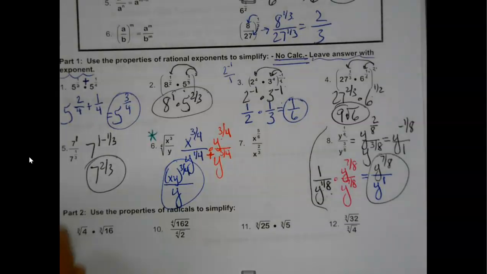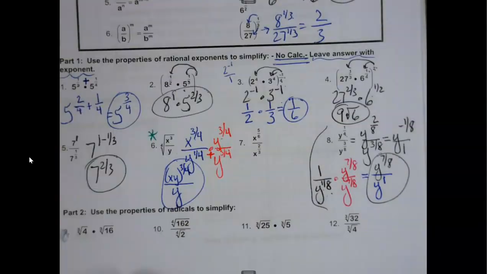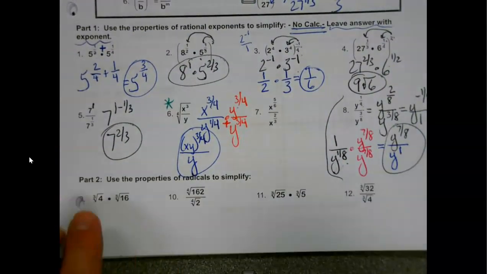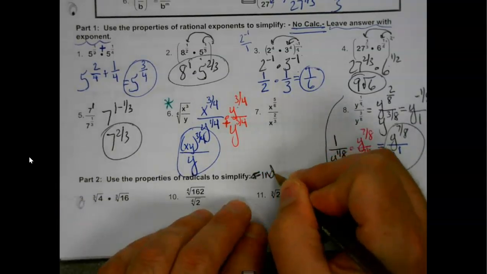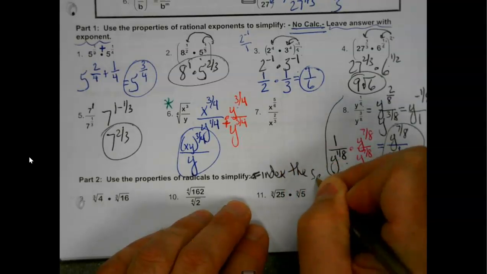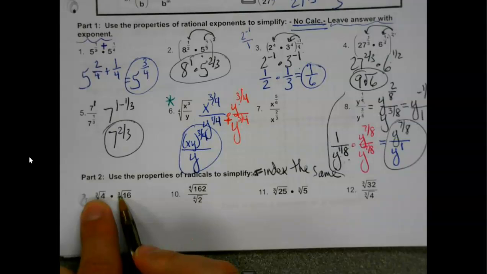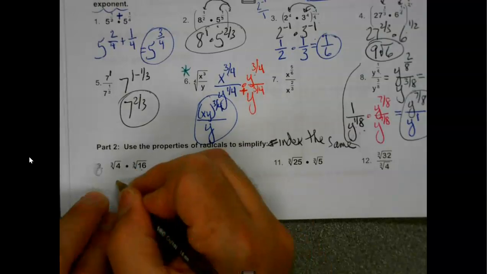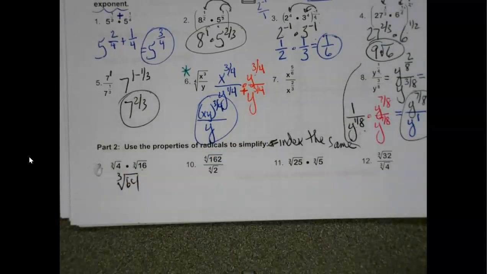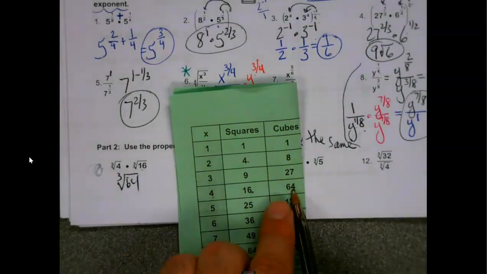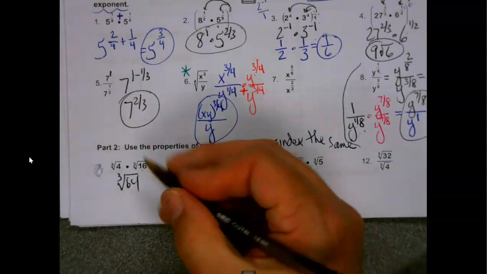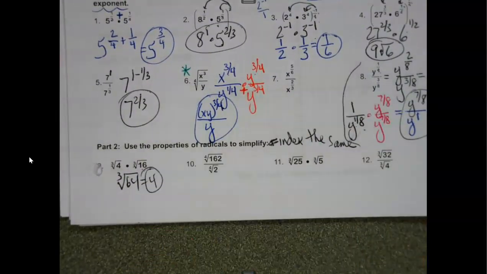They're little stinkers. And then the rest of these are just going back to what we've been doing. Just making sure, again, if your roots are the same index, if your indices are the same, you can go ahead and do the operation underneath. So here, I can multiply the 4 and the 16 together. And that helps me because 64 is a perfect cube. So knowing the property allows me to simplify it when I wouldn't be able to any other way.